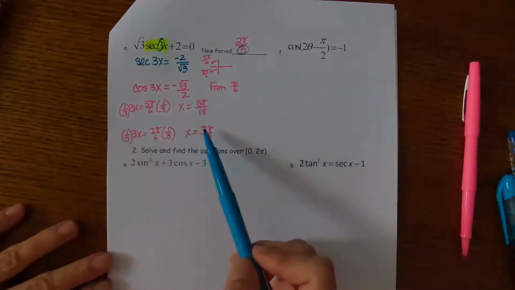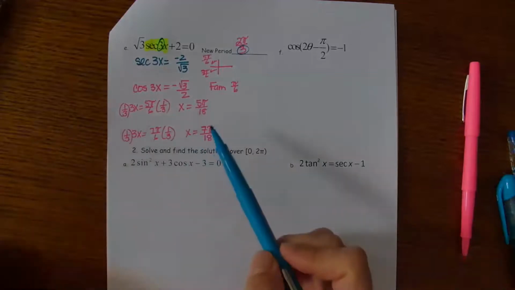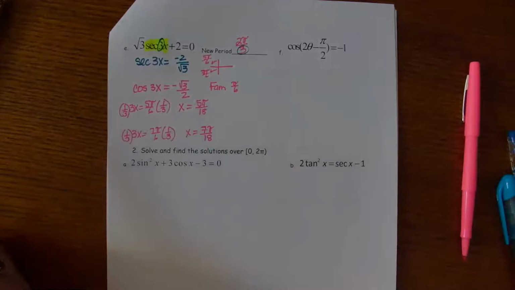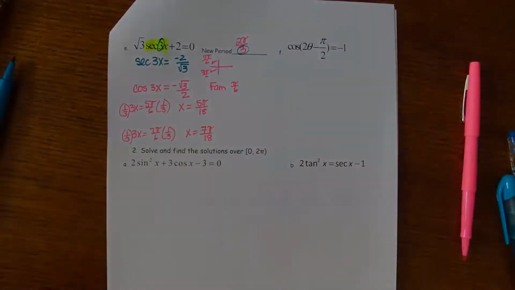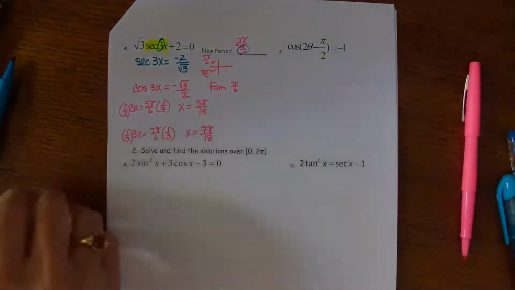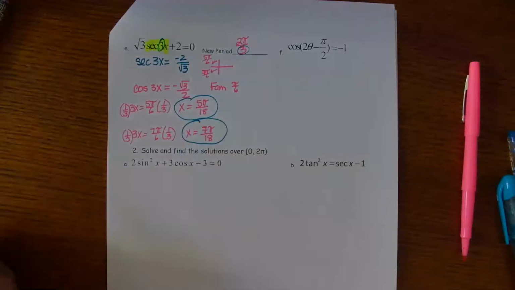Does 5/18 and 7/18 fit in there? If I'm unsure, can I just plug 7 divided by 18 in my calculator and see if it's smaller than 2/3? Is it? Check. Use your calculator, use your phone, or long division if you're so inclined. Does it fit? Okay. Then we will accept both answers.